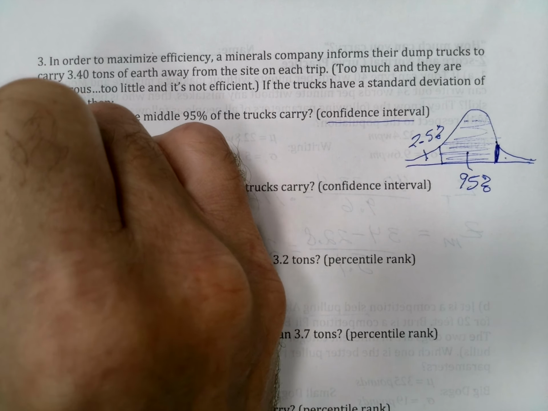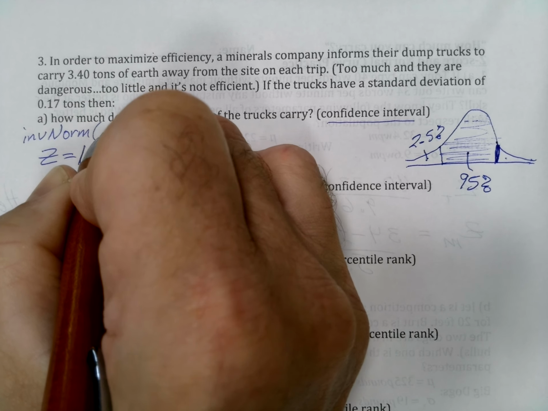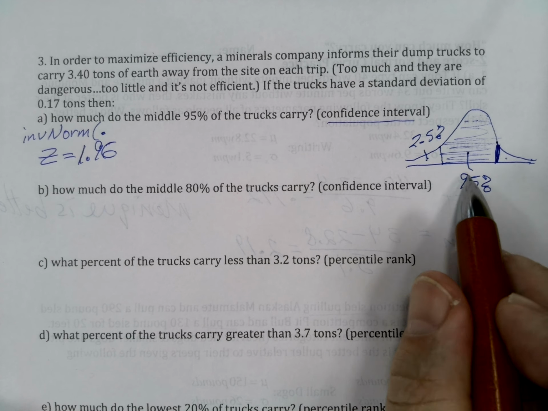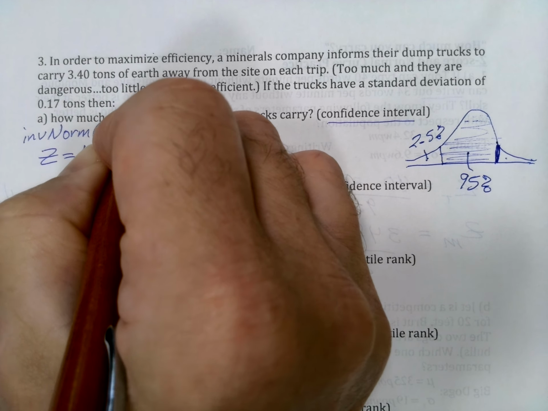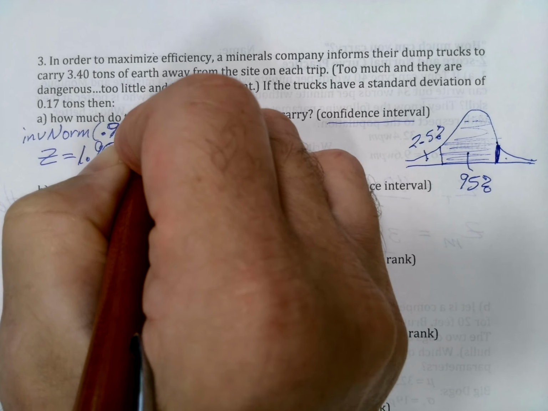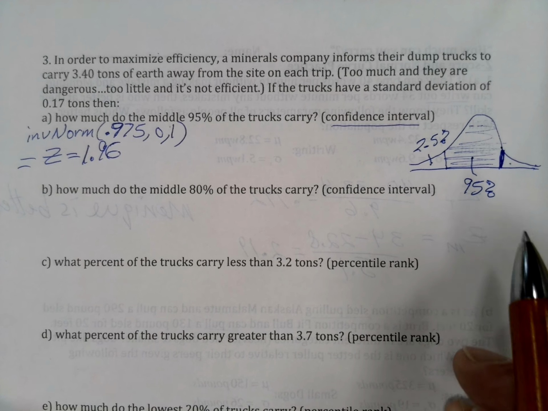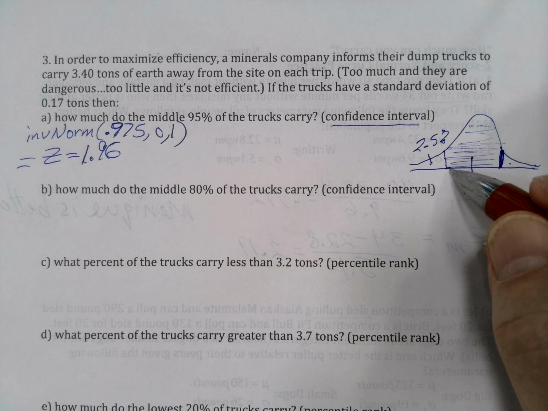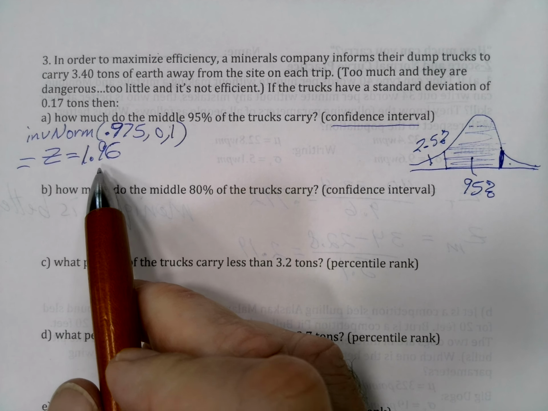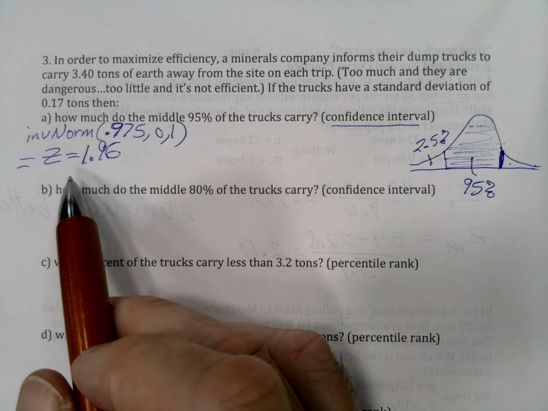So I would go inverse norm of 0.975, and that would give me this z of 1.96. So in any case, this cutoff for 95% is not really 2, it's 1.96, very, very close to 2, but we want to have a little more accuracy.